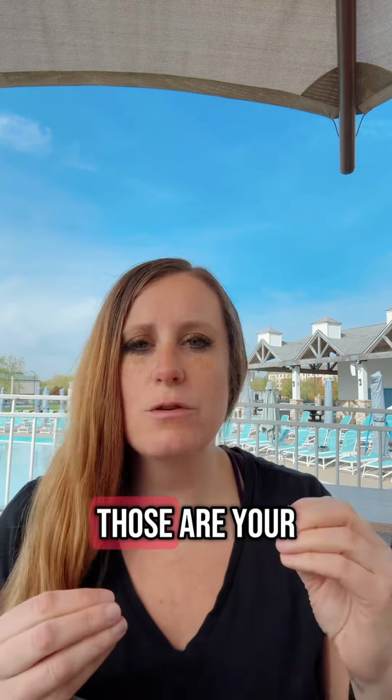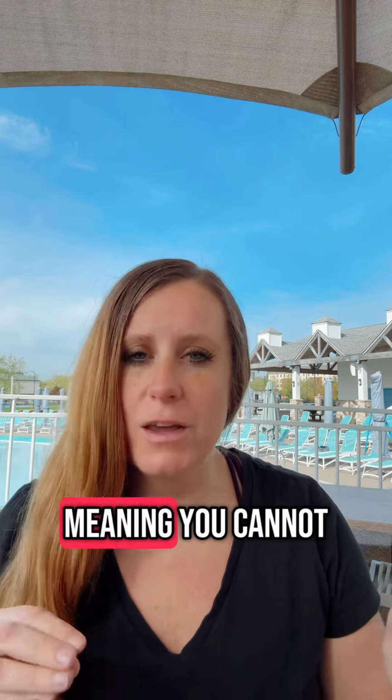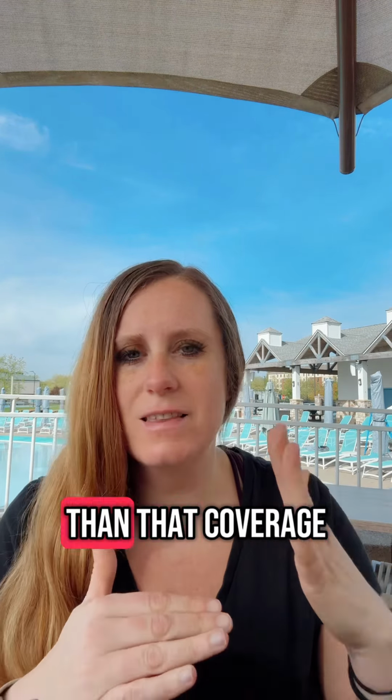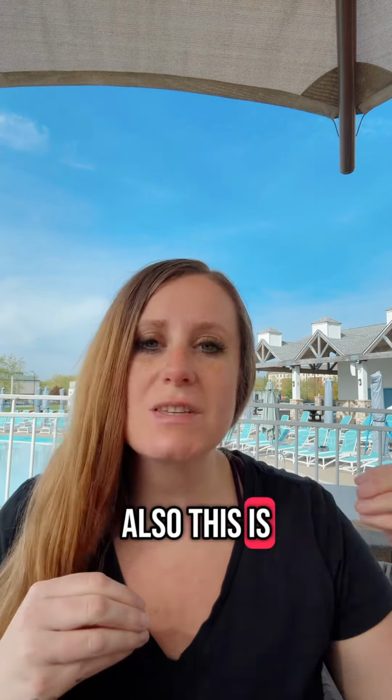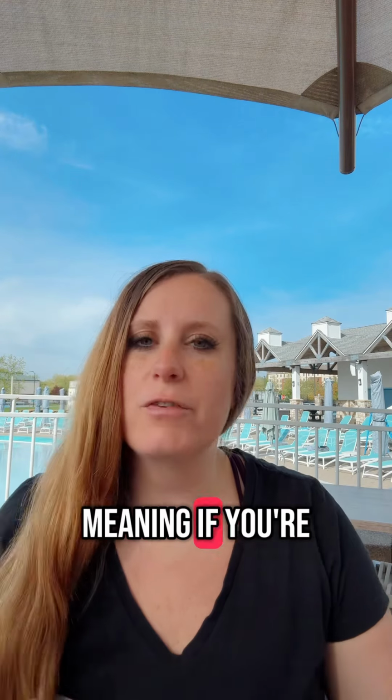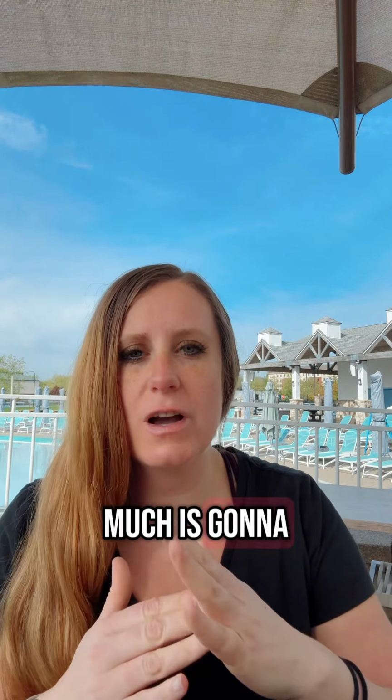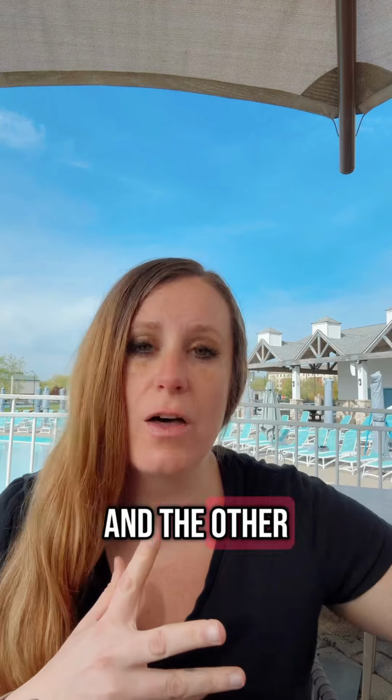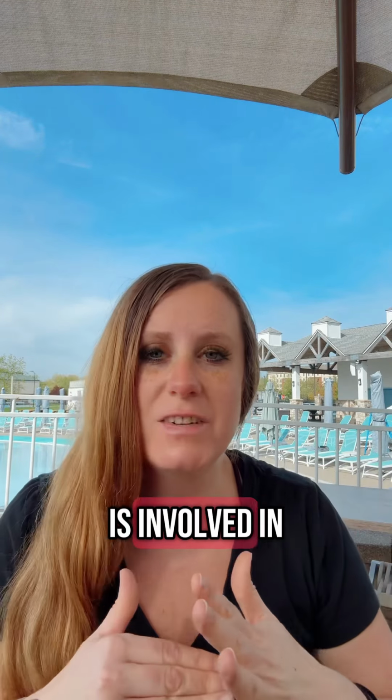First thing to note is that those are your state minimums, meaning you cannot have anything less than that coverage. Also, this is liability coverage, meaning if you're in an accident, this is how much is going to cover other people and the other person's vehicle that is involved in the accident.